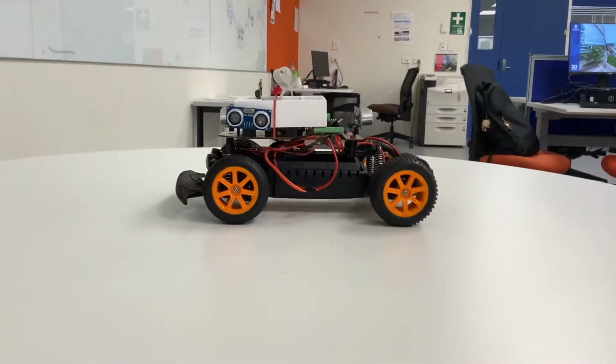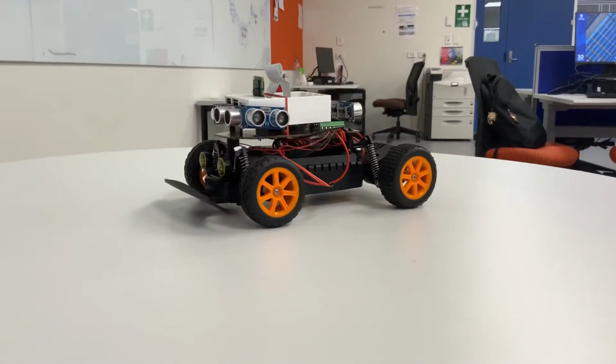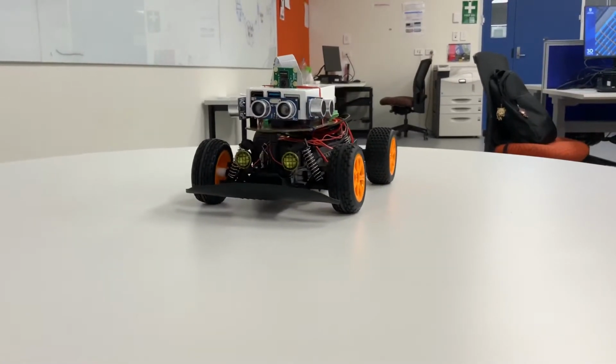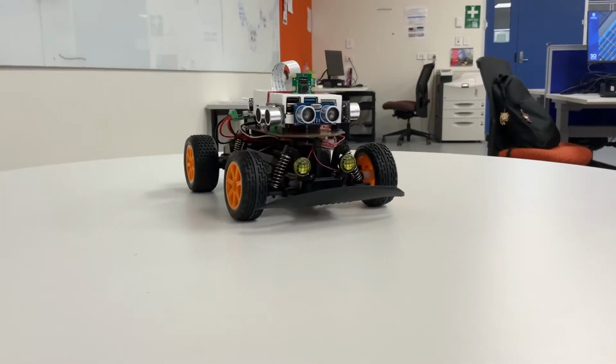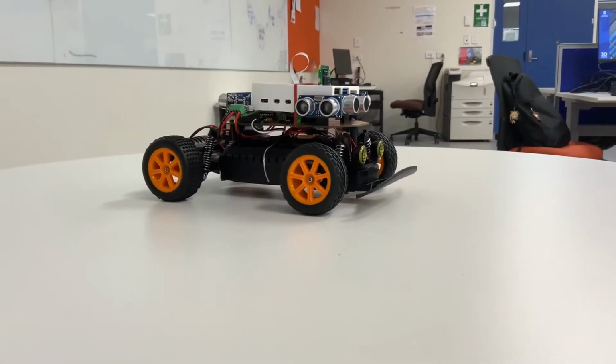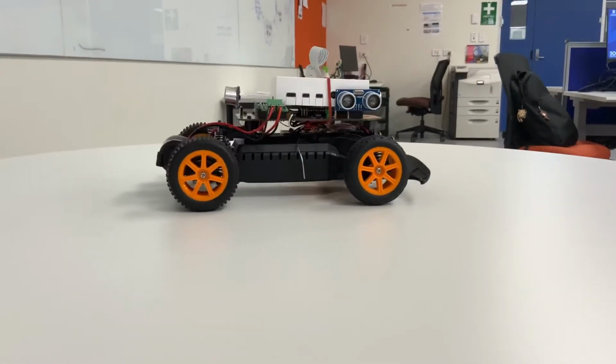First of all, we need to identify the basic requirements, like Arduino, a Raspberry Pi, a camera, and so on. Then we need to create a concept sketch, a rough sketch on paper.